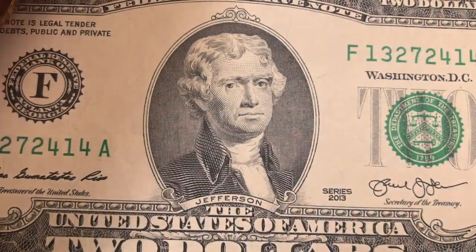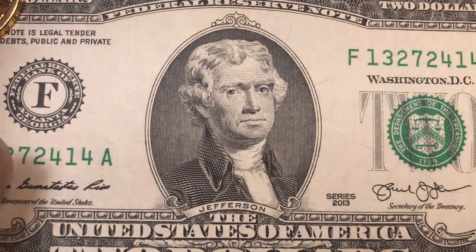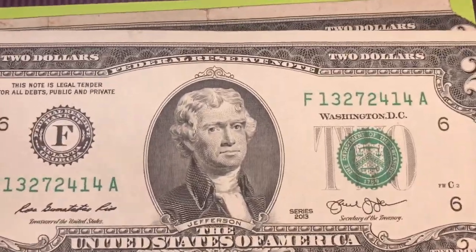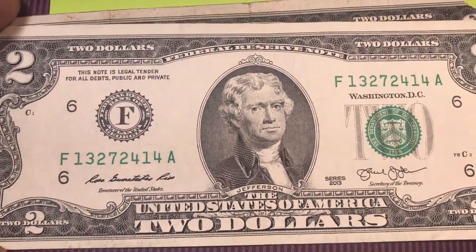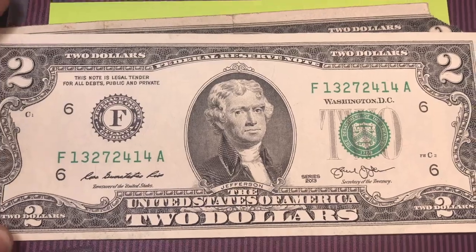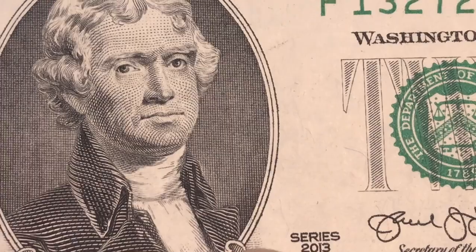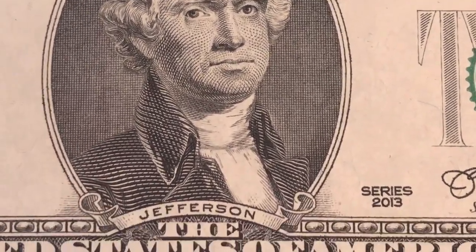Now, we don't have the $2 coin, but we of course do have the $2 bill. And you can get these at a bank. Just go to any bank and ask them. If they don't have any on hand, they can get them for you. They still print them. If you want to look right here, we see that this is a 2013. This is a modern one.